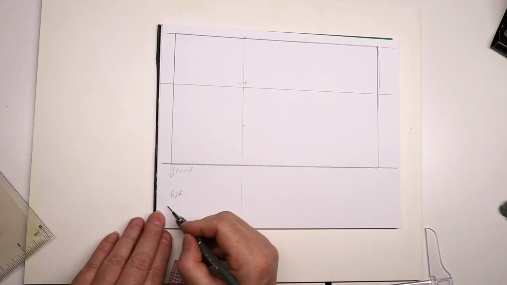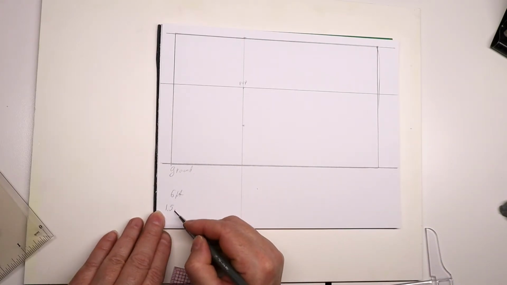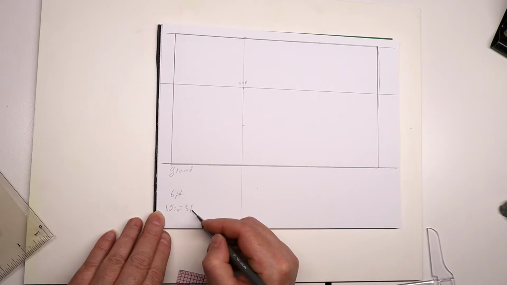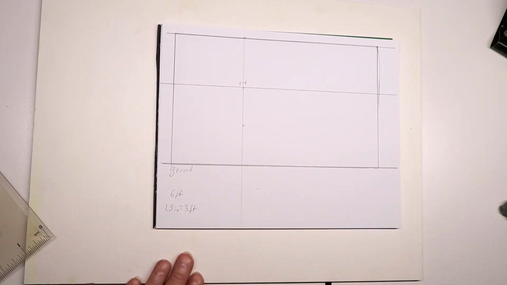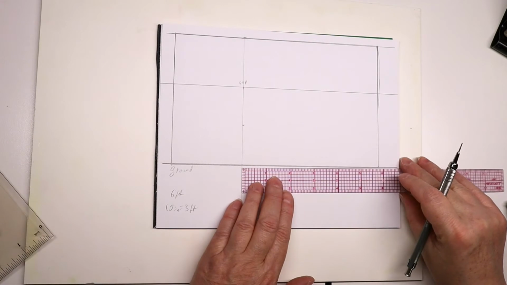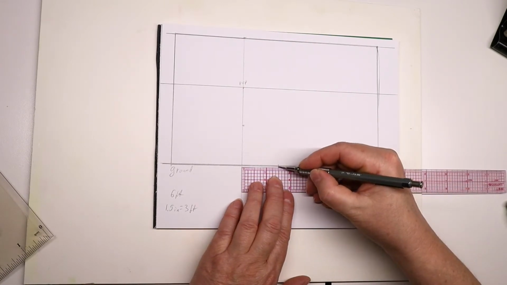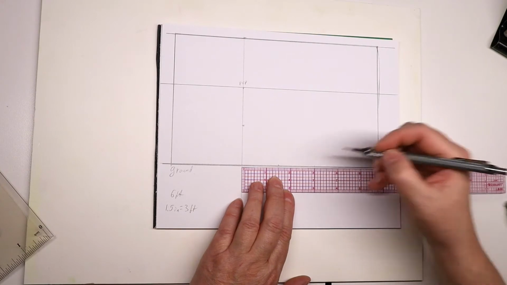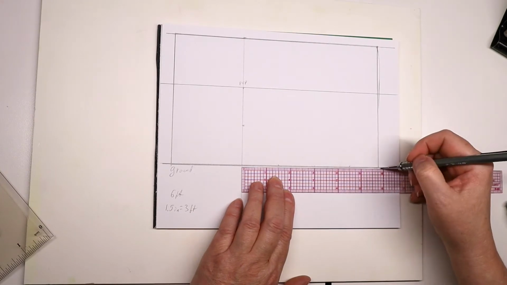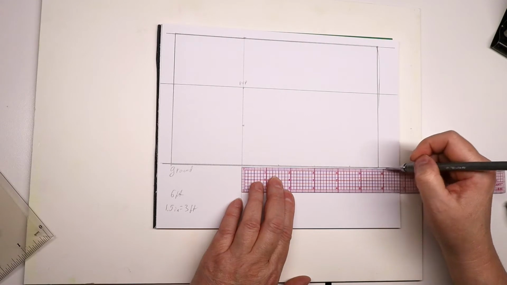Now I can measure the room. I can see exactly how many feet I have on the ground. And I already know the number because when I was drawing it, I kind of knew what I was doing. So what we have here, slightly less so.